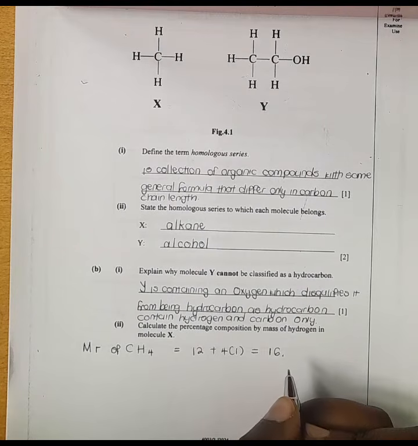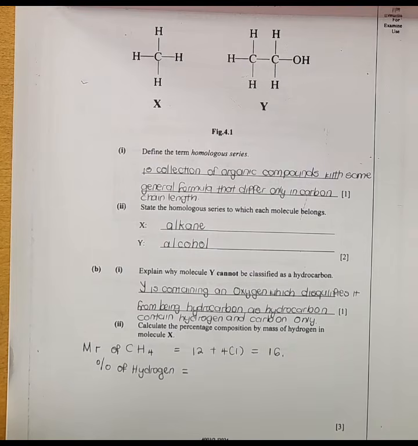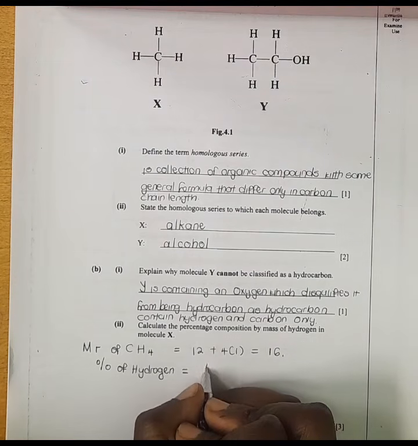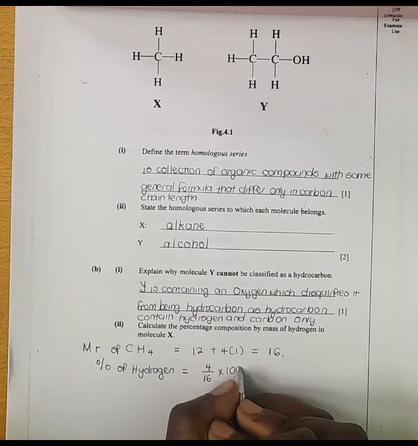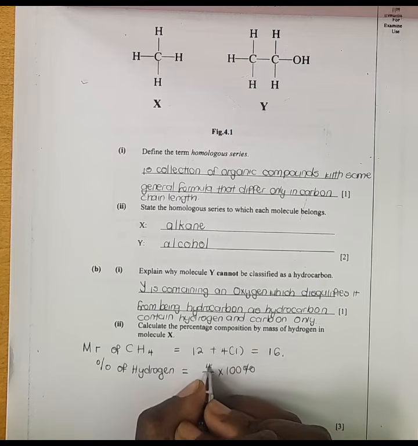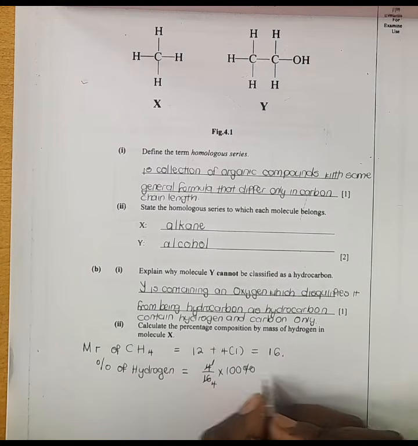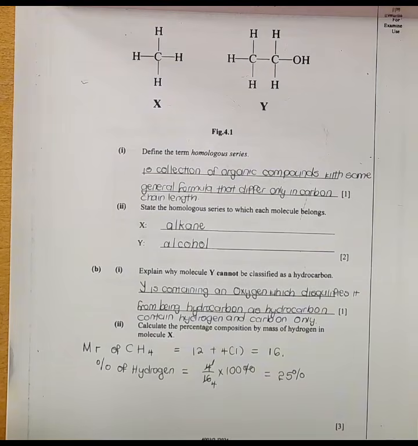The total of hydrogen we have is 4. So now to find the percentage of hydrogen, we are going to say 4 over 16 times 100%. 4 into 4, 1. 4 into 16, we get 4. 4 into 100, we are going to get 25. So the percentage of hydrogen is going to be 25%.